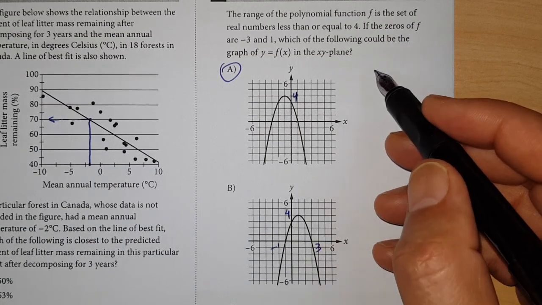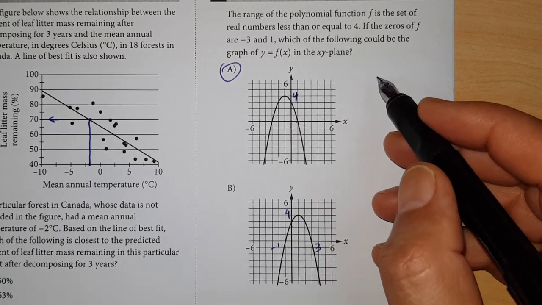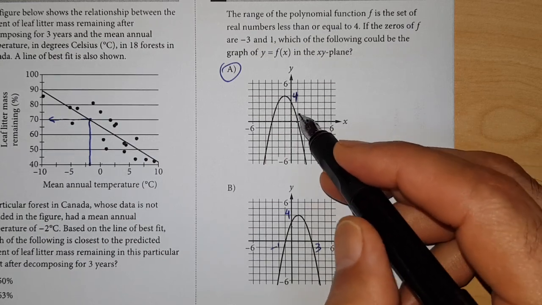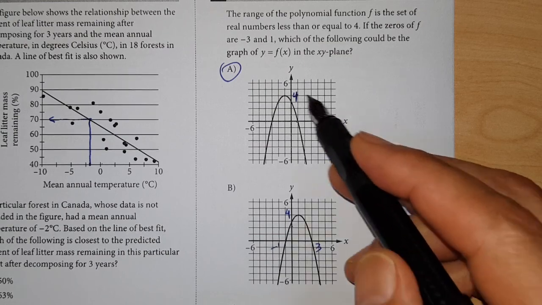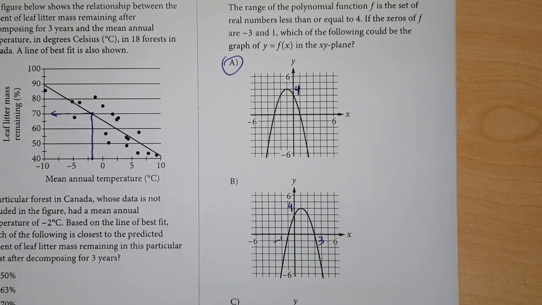Okay, the zeros of the function. You put this one, you give a 0. Zeros of the function means the points of intersection with the x-axis. These points here and here. So number 19 is A.